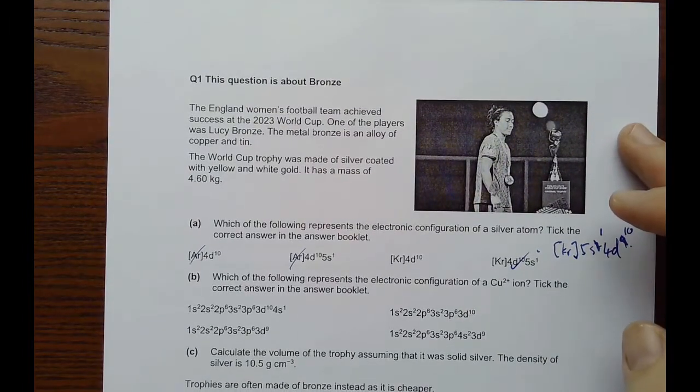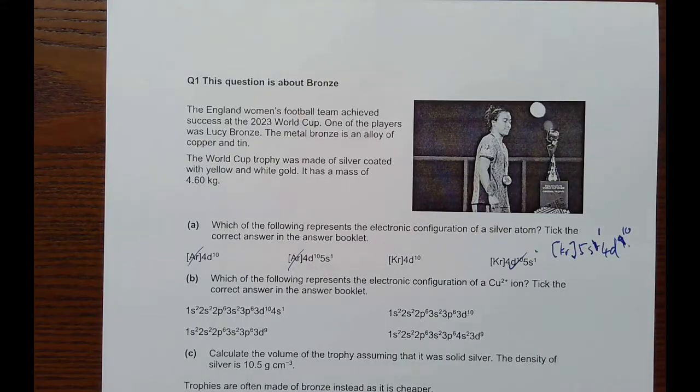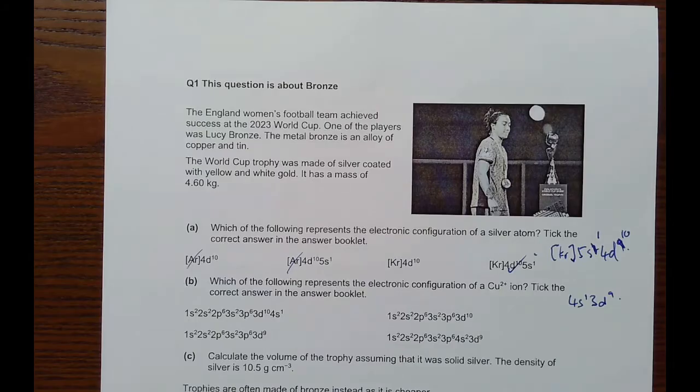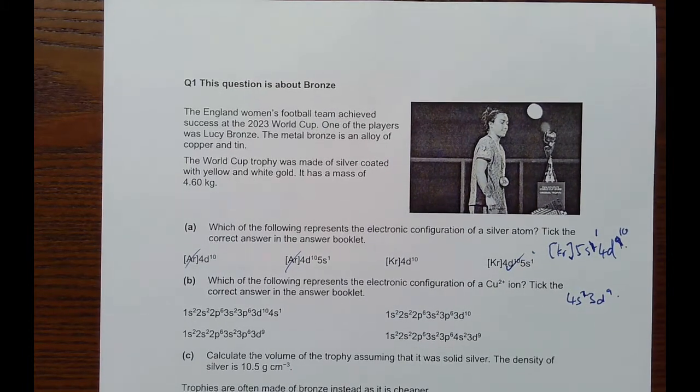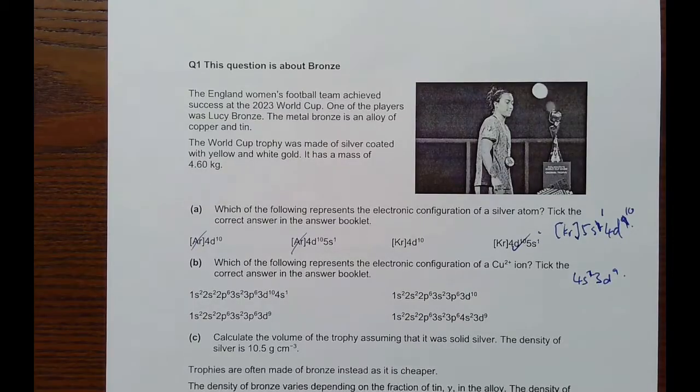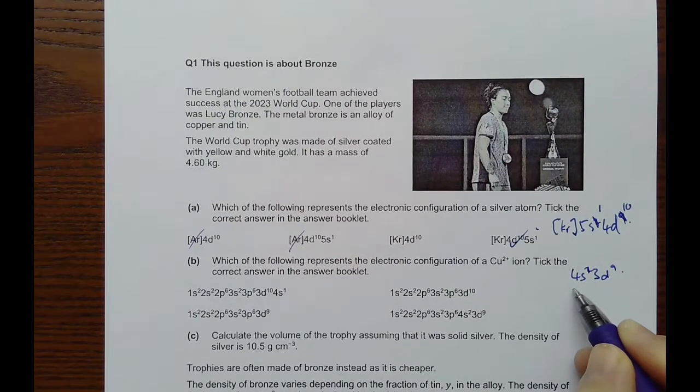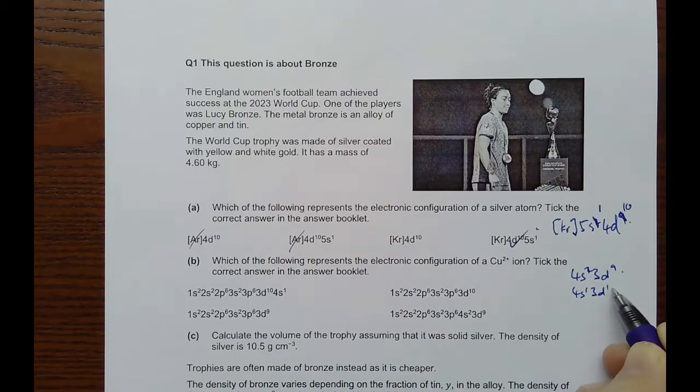Which of the following represents the electron configuration of a Cu2+ ion? So we can do the same again. Copper we would expect to be 4s1 3d9, but sorry, we would expect it to be 4s2 3d9. The perils of trying to do this without looking at a periodic table immediately clear, but instead of that it's going to be 4s1 3d10.